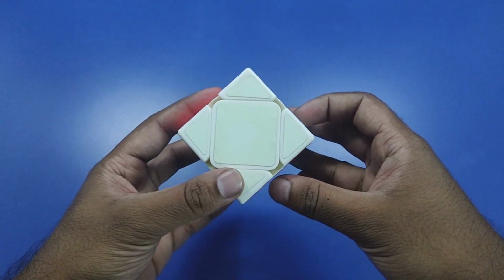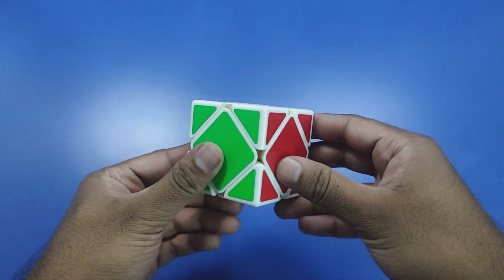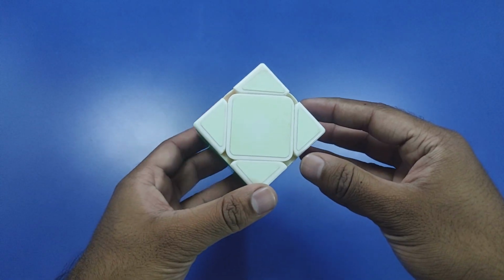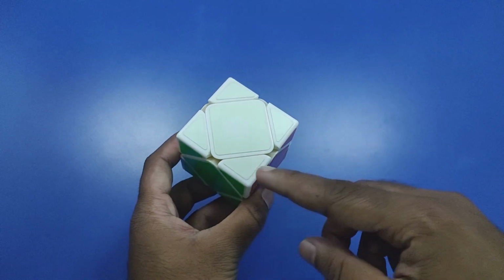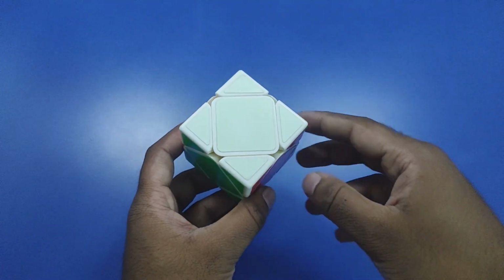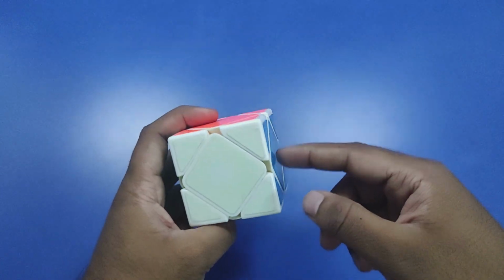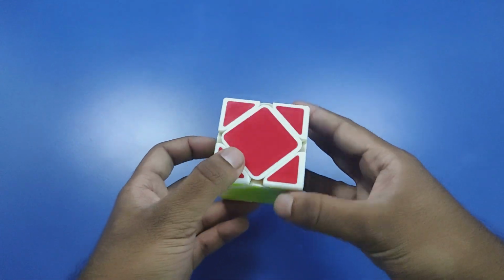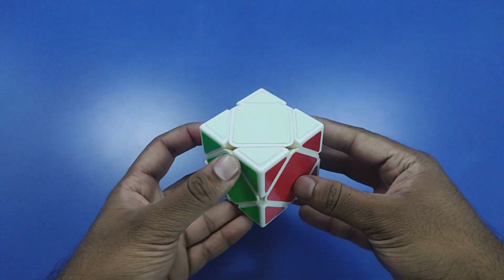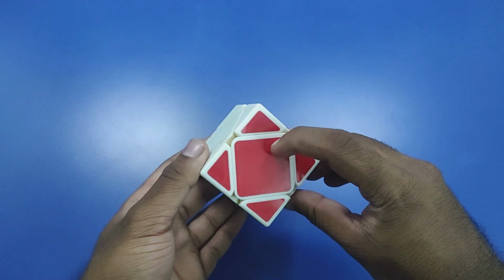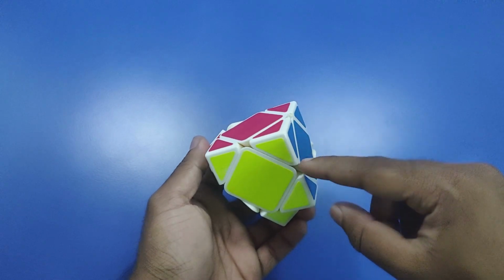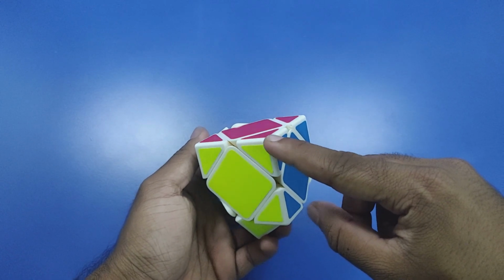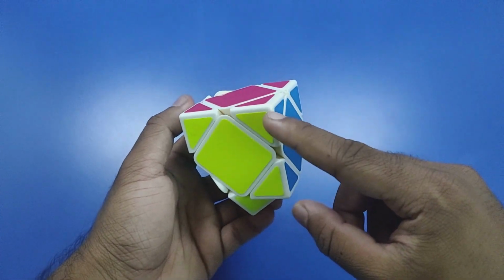Before solving this cube, let us see the pieces in this cube. This is the center and these four are the corners. So there are 6 centers and 8 corners. But when you turn one of the layers, it is turning around this. So this is the actual center, but we consider this as the corner.